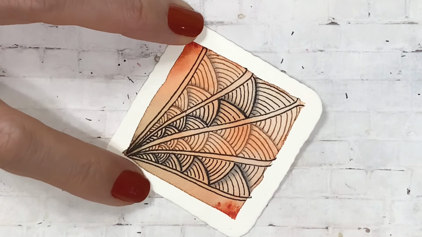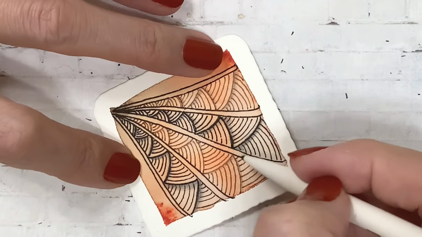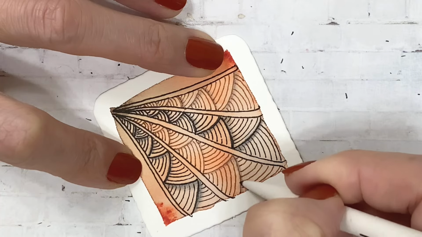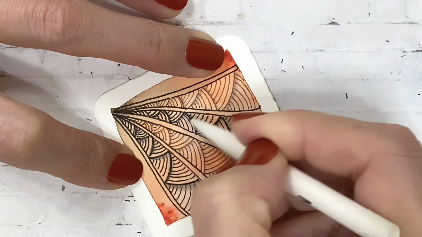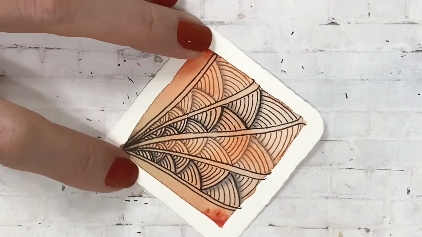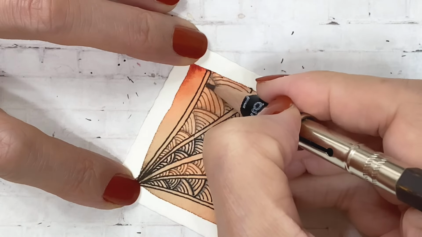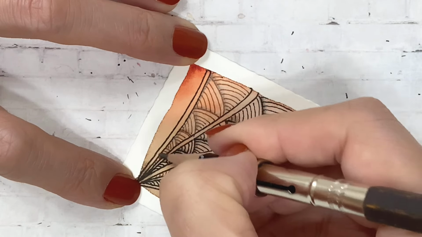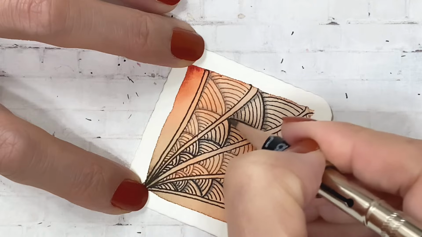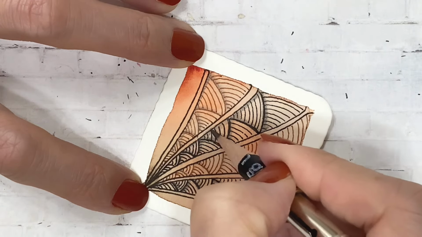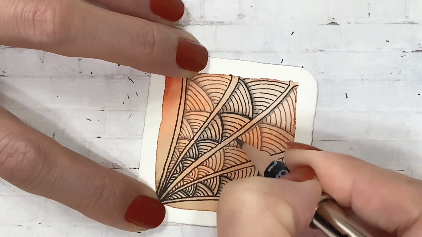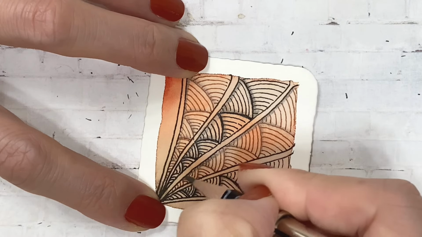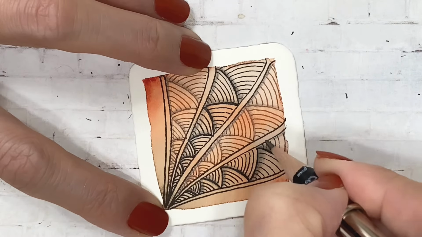Okay, so did I do 14 on here? No, I haven't. But I want to keep this brown one soft. I'll do the shading along the initial lines.